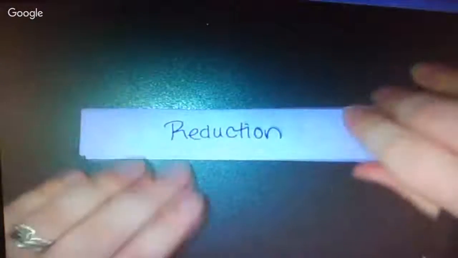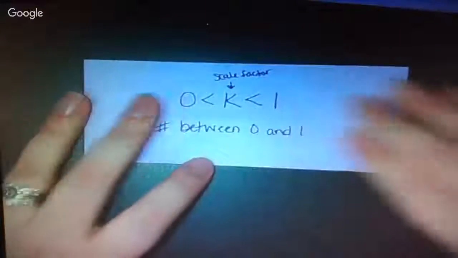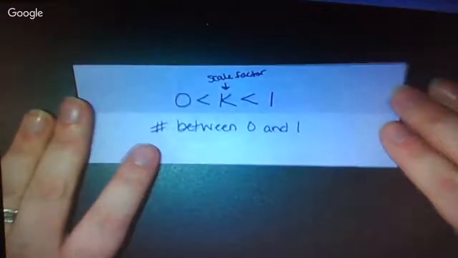Okay, so if you have a scale factor that is between 0 and 1, on the outside you've got a reduction. So on the outside, you need to put the word reduction.